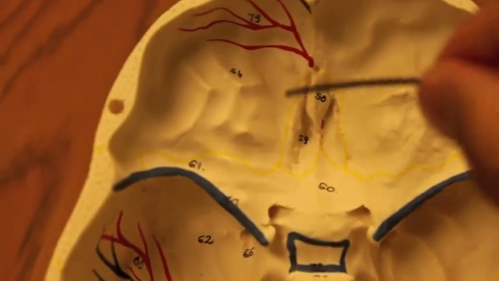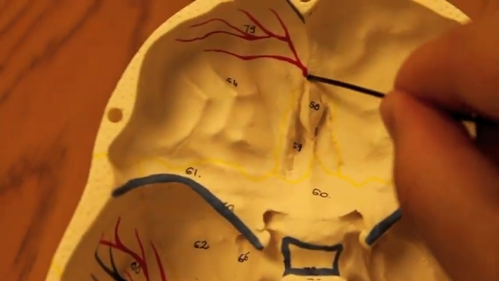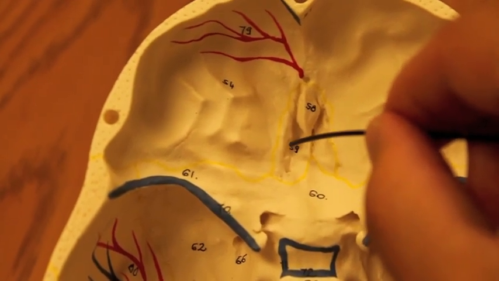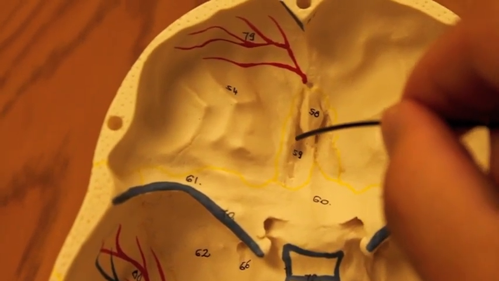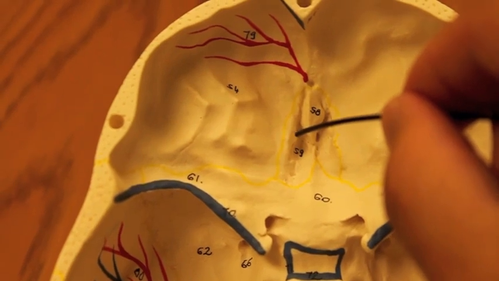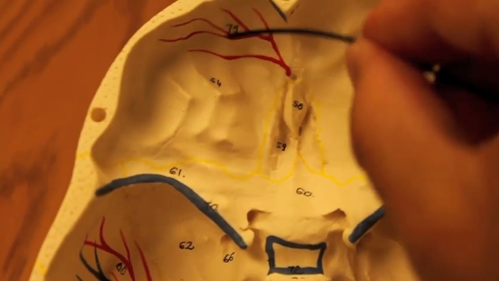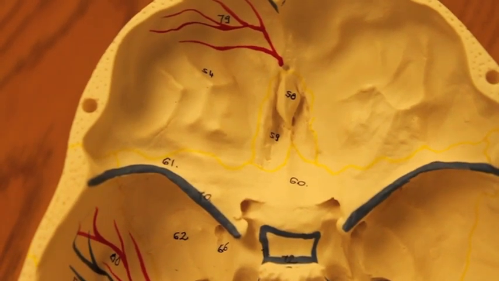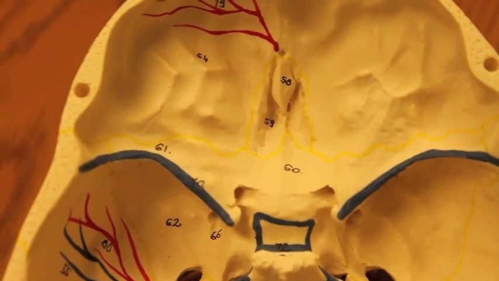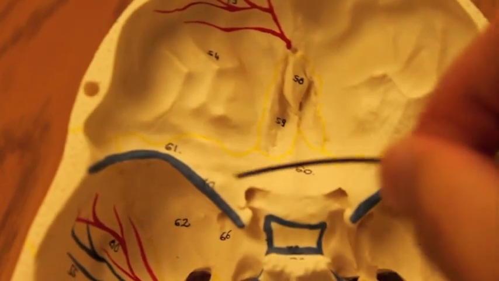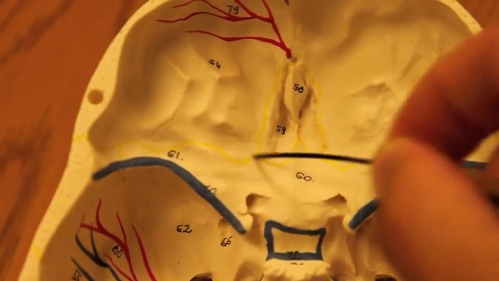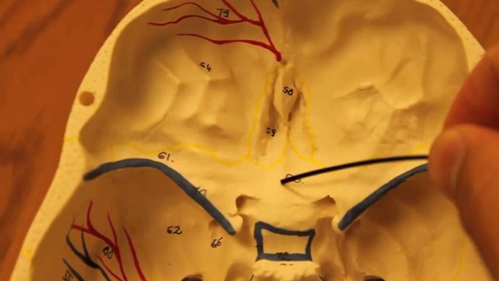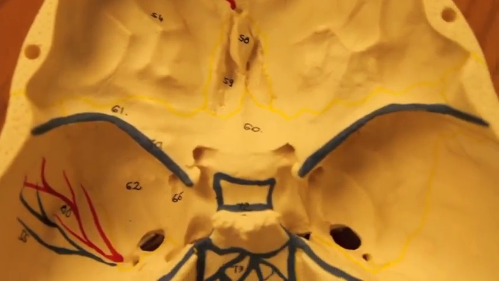So we have foramen cecum here, crista galli, which is in the middle of the cribriform plate of the ethmoid bone. Then you have the groove for the anterior ethmoidal nerve and vessels, which are marked up by some of these red grooves. Then you have the lesser wing of the sphenoid, which is basically this area here. And in the middle of the lesser wing, you have the jugum of the sphenoid. It's this little crest that's in the middle of it.